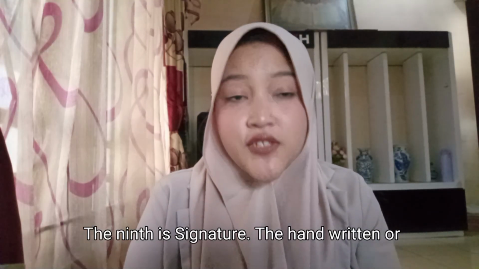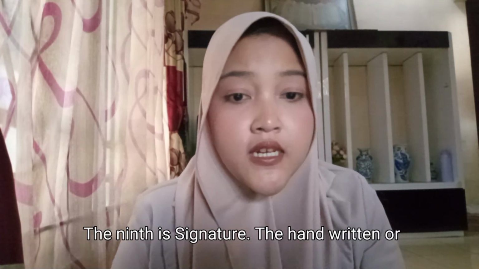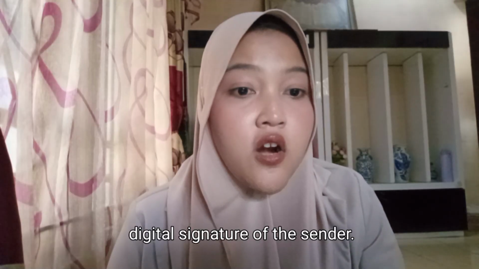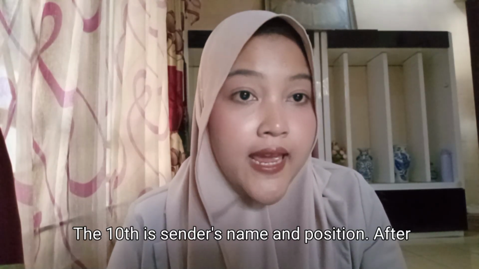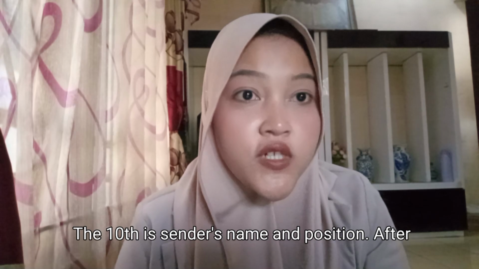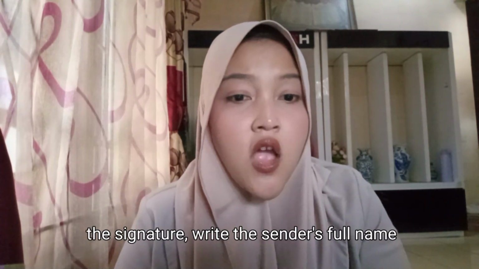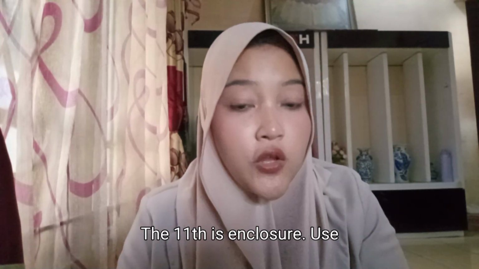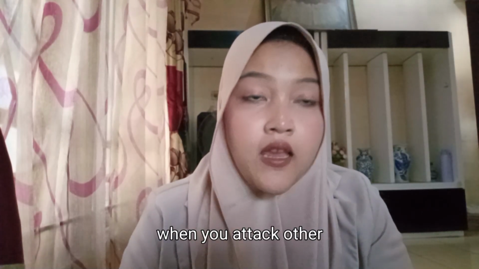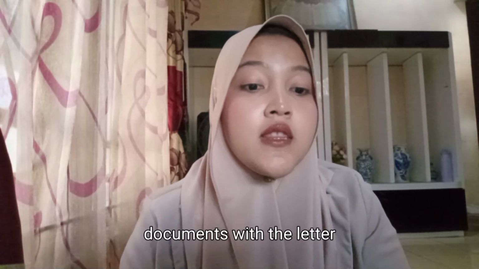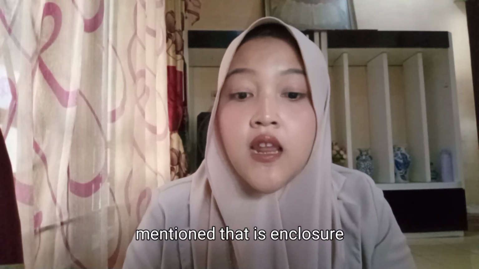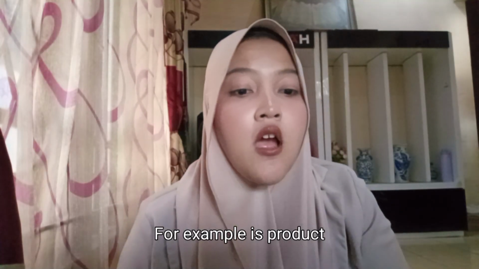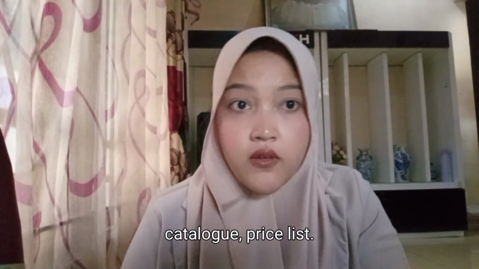The ninth is the signature, the handwritten or digital signature of the sender. The tenth is the sender's name and position. After the signature, write the sender's full name and job title or position in the company. The eleventh is the enclosure, used when you attach other documents with the letter. Mention that it is an enclosure, for example, a product catalog or price list.